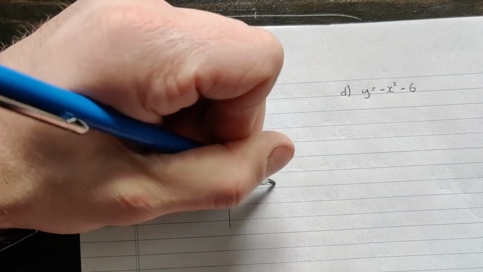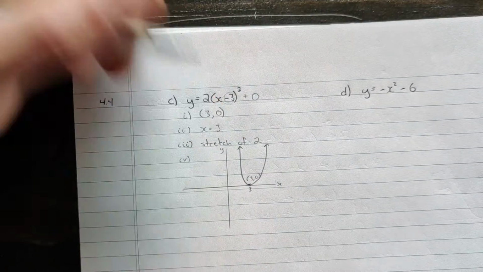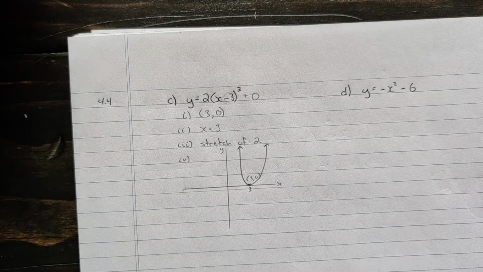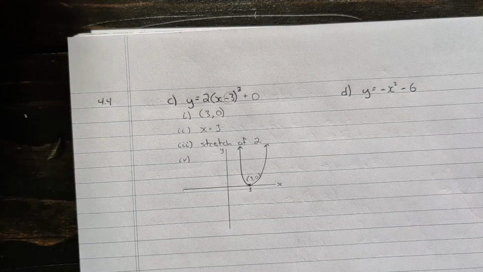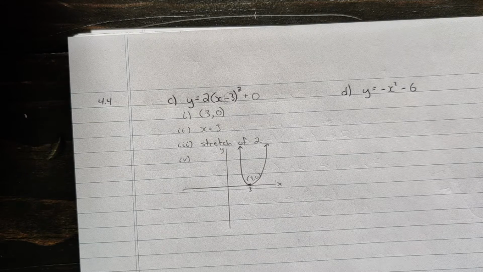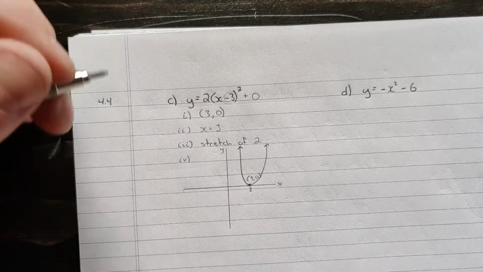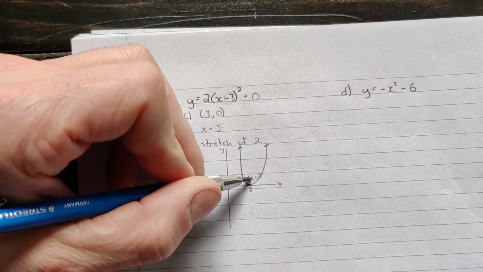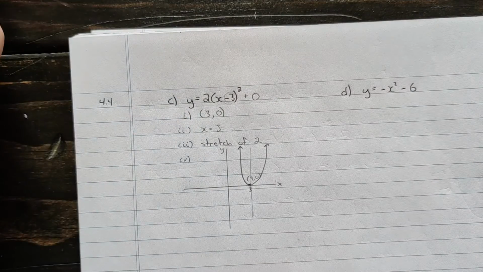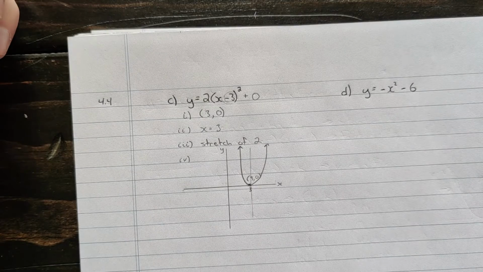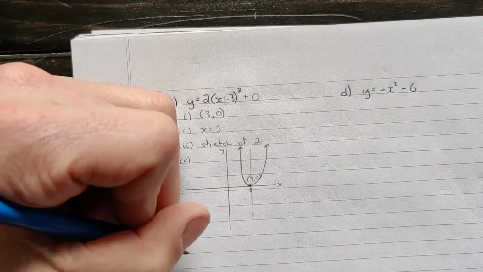And again, we're just sketching a graph, so it doesn't have to be perfect, but should be representative of what the graph should look like. So not too much of a stretch there, but here's our graph. And again, that axis of symmetry would be running right through this middle line here. And again, my symmetrical drawings are not the best.